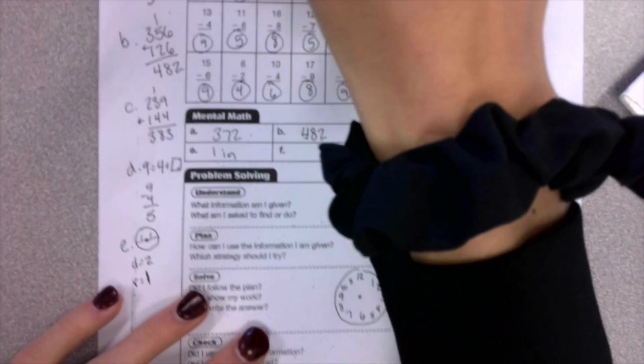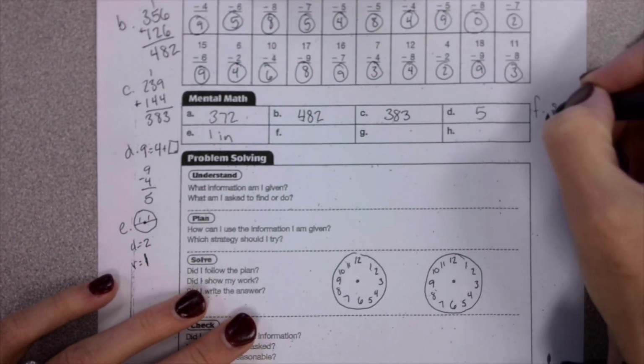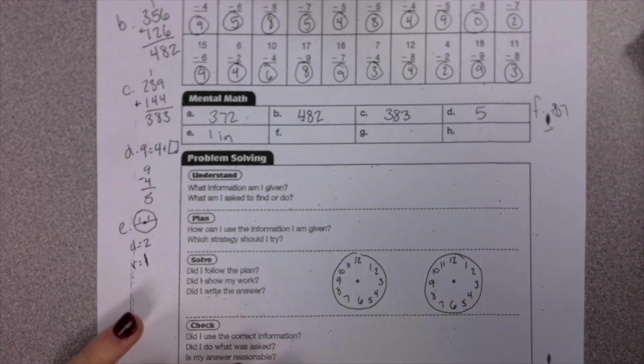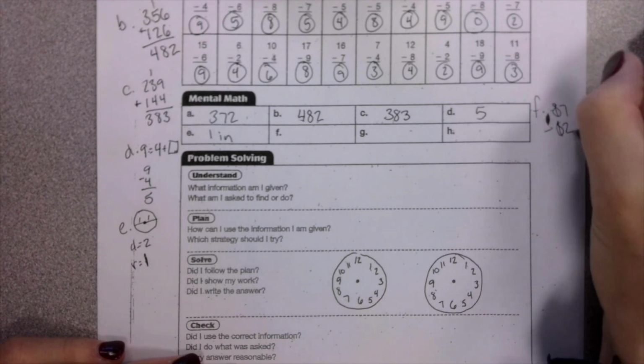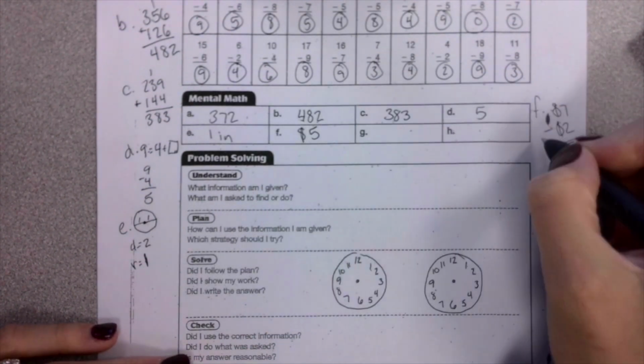F. Hala had $7. Then she spent, subtracted $2 on a toothbrush. How much money does she have left? 7 minus 2 is 5, so we get $5.